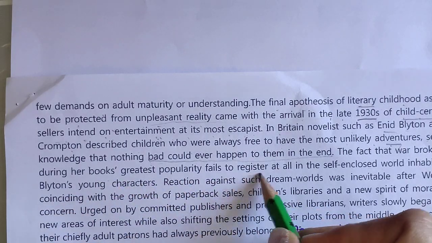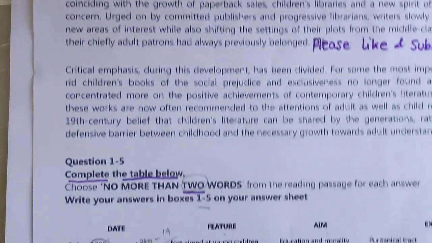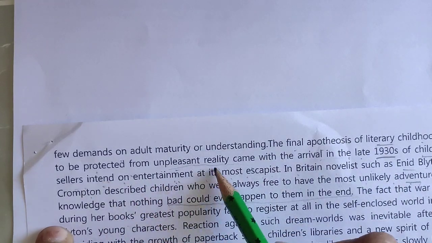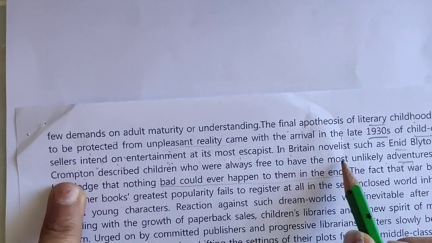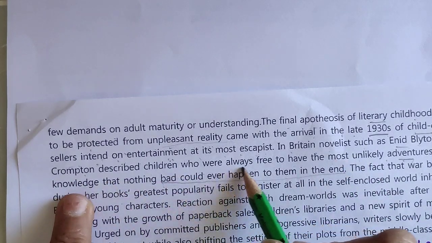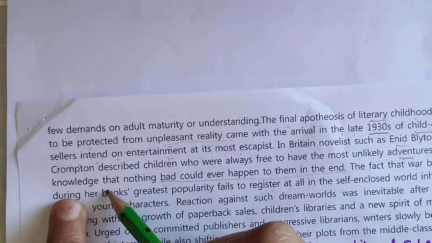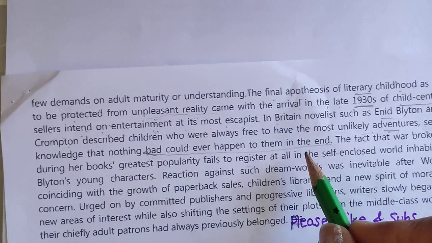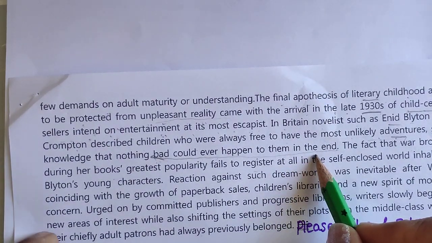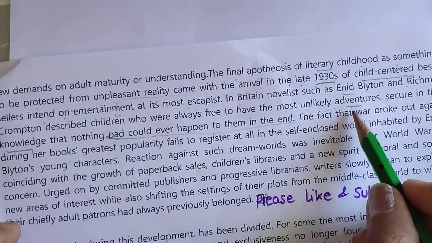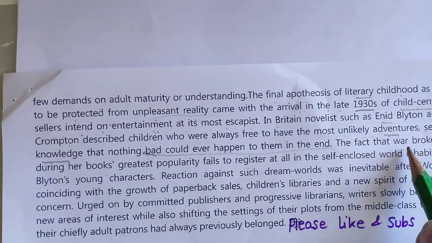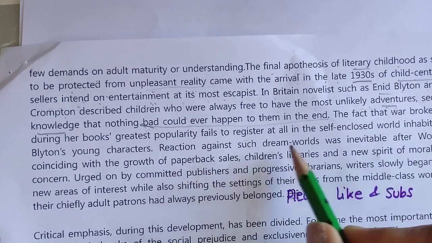So, the stories of harm-free, nothing bad could happen to them in the end. Maybe harm-free knowledge, or maybe harm-free adventures. The stories describe children who were always free. Okay, let's leave it. I will just do it at the end.